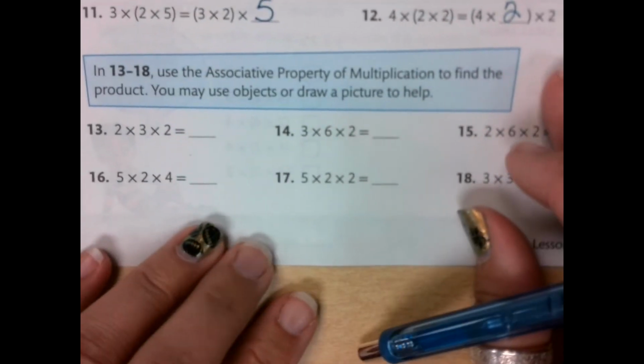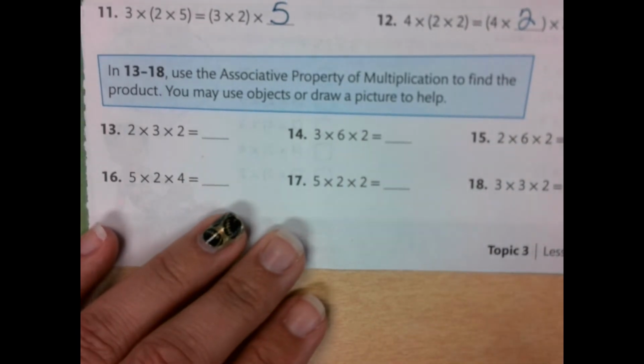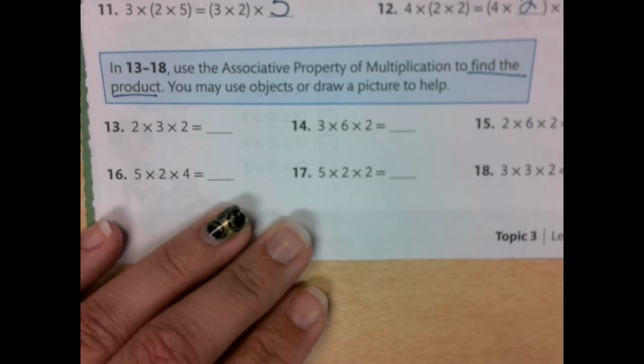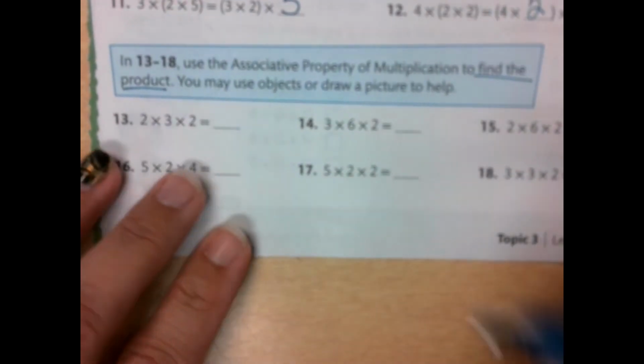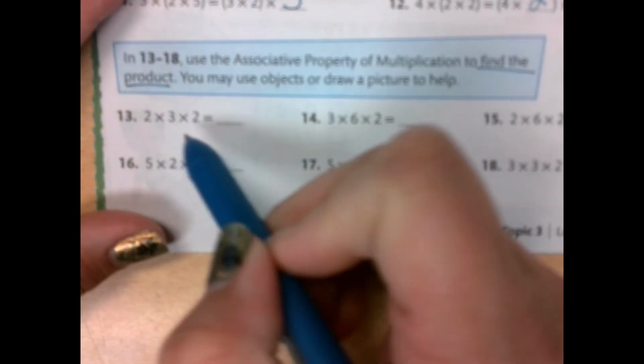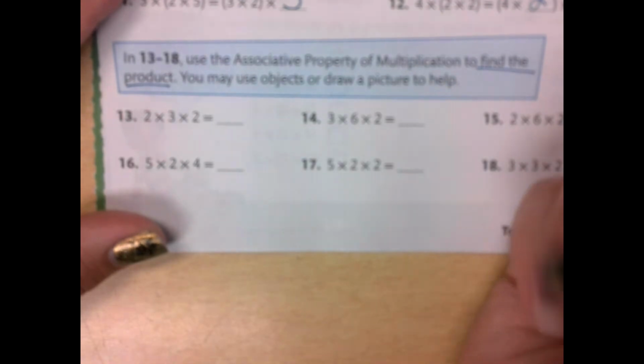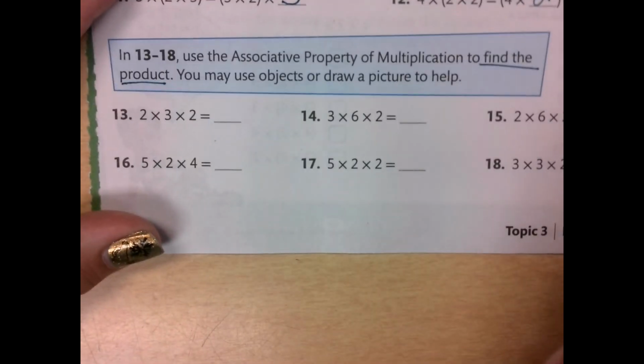It's just one of those, you use it in everyday life, but you don't sit there and call it associative property. Okay, so here it does say to find the product, meaning you are going to answer. So you can do it whichever way you want. You can do 2 times 3, or actually in this case it's either 2 times 3 or 3 times 2. Guess what? You're still going to get the same thing.